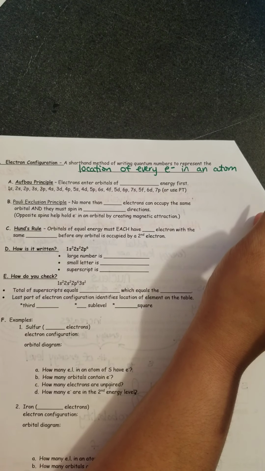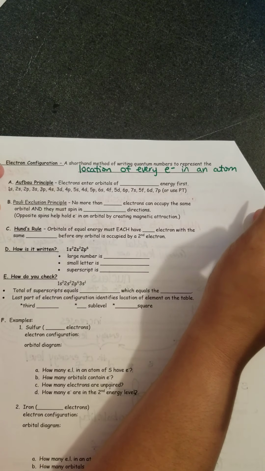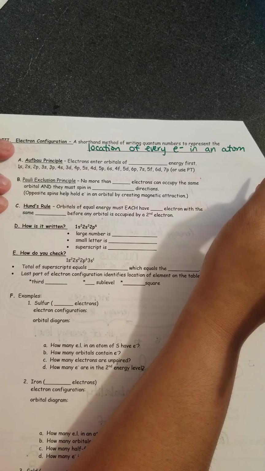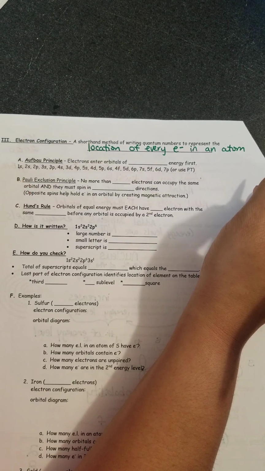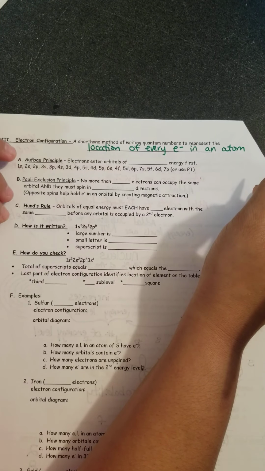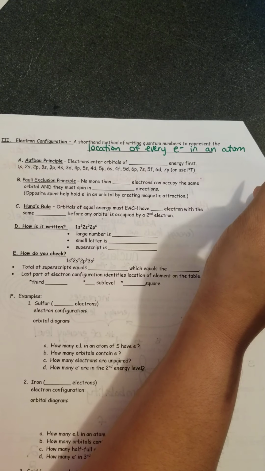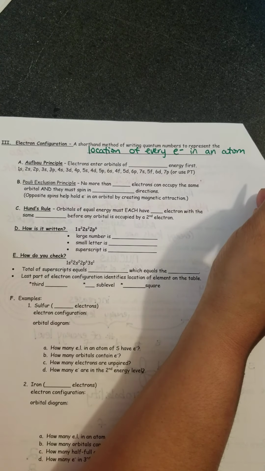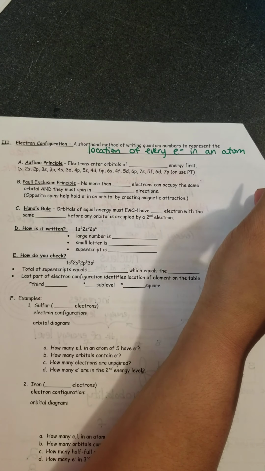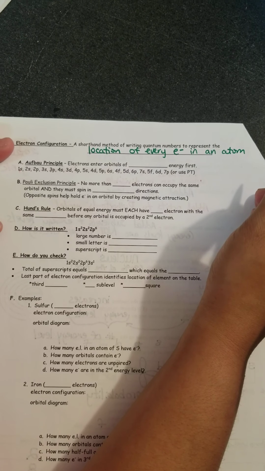Now, there are different rules. We have three main rules that we have to follow and abide by: the Aufbau principle, the Pauli exclusion principle, and Hund's rule. All three rules have to be abided by at the same time. We can't just let one go. All three have to be abided by every rule at the same time.